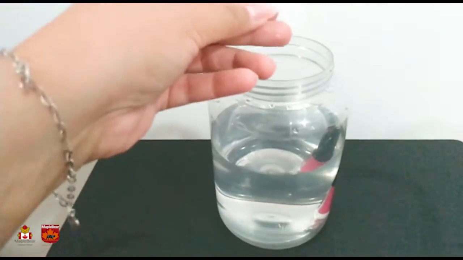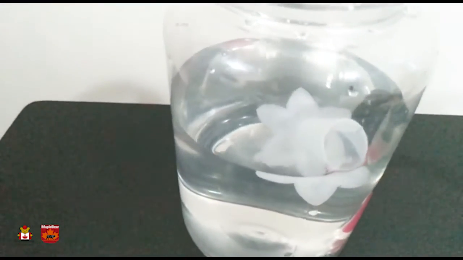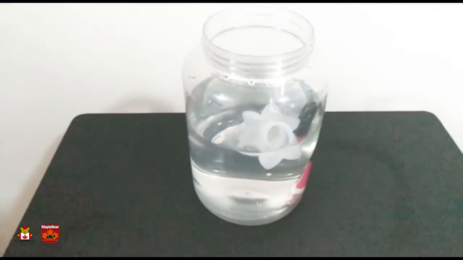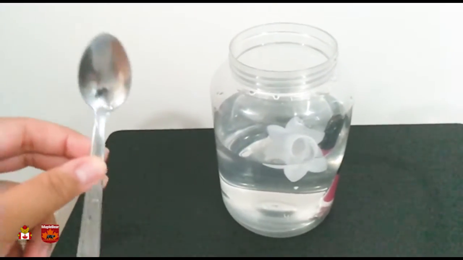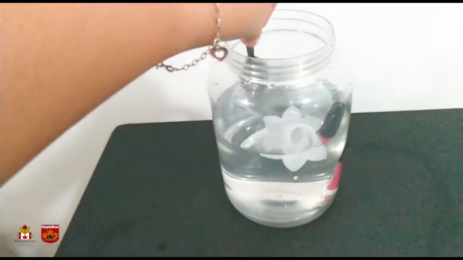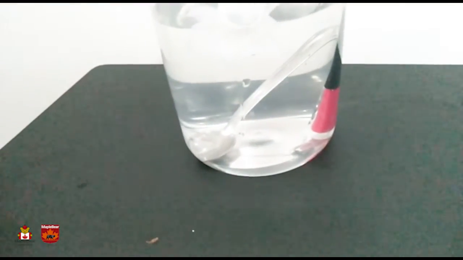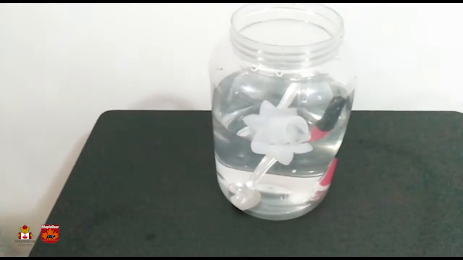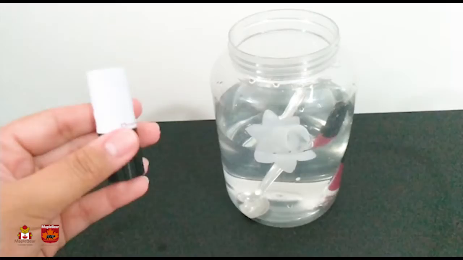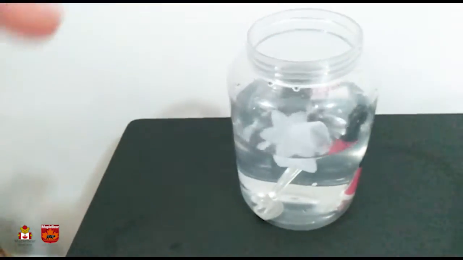Now, the flower top. It's floating. It's on the top of the water. Now, a metal spoon. All the way down again. It's a sinker too. Did you see the difference, kids? The floaters are on the top of the water and the sinkers in the bottom of the container.